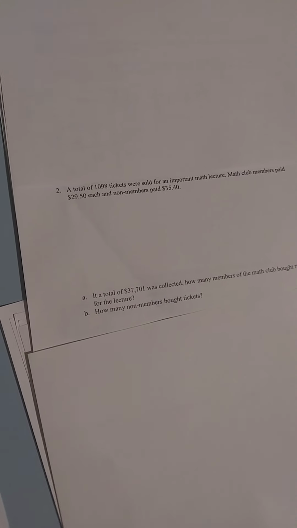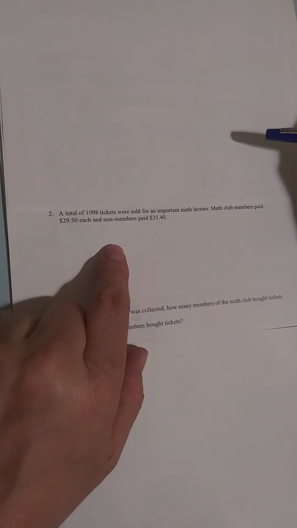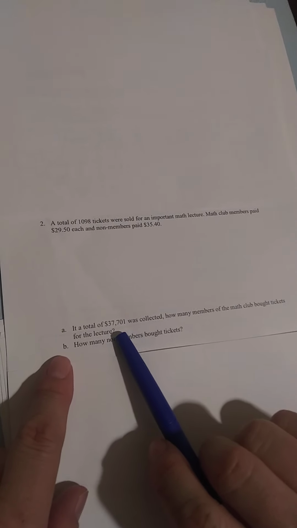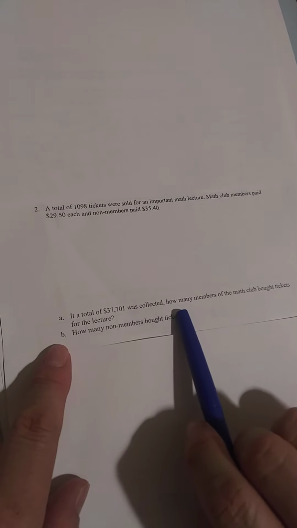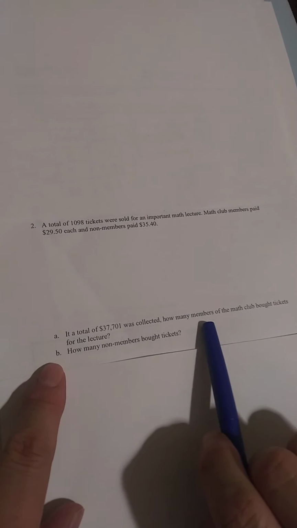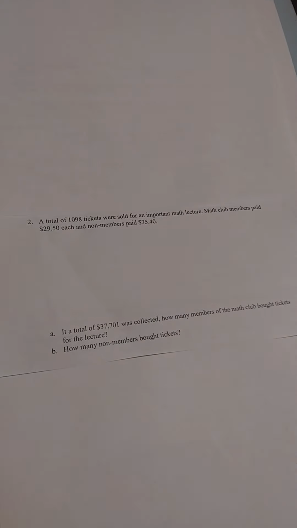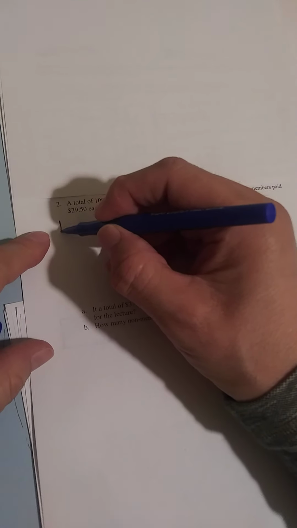Okay, we're going to do another problem. A total of 1,098 tickets were sold for an important math lecture. Math club members paid $29.50 each and non-members paid $35.40. If a total of $37,701 was collected, how many members of the math club bought tickets for the lecture and how many non-members bought tickets? So we have members and we have non-members.